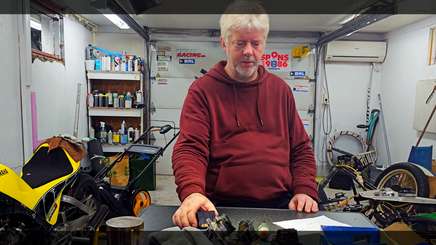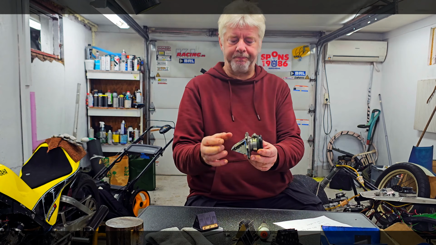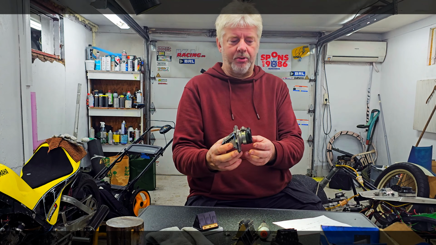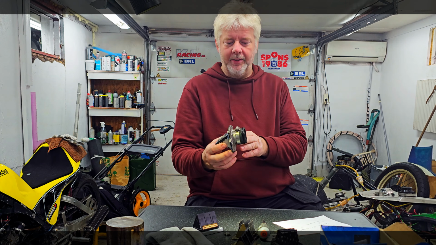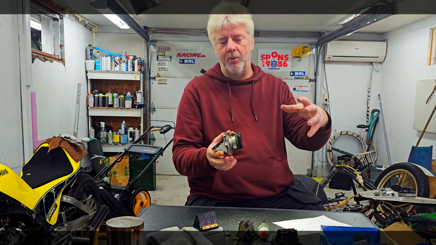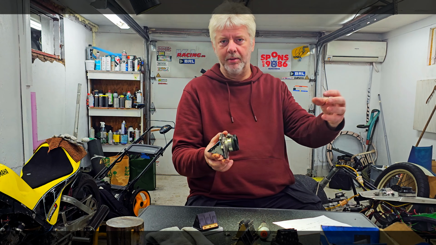I'll show you. I use this big one. Reversion is when you're having the carburetor at full throttle, and you get that cloud of fuel.